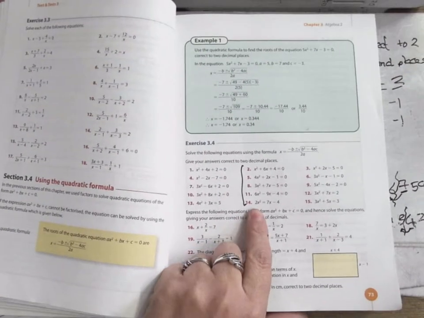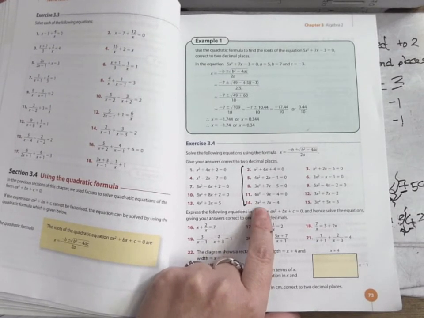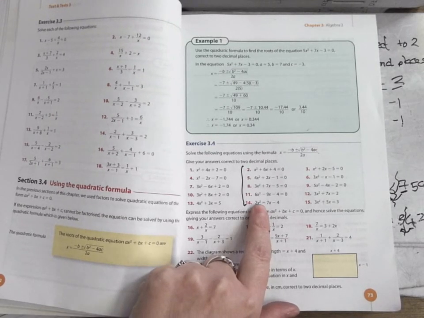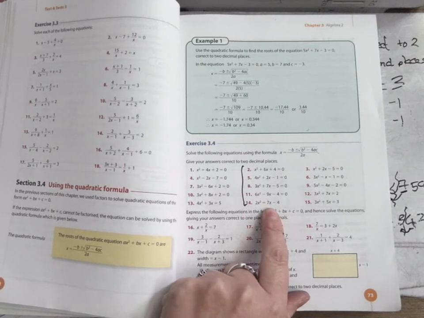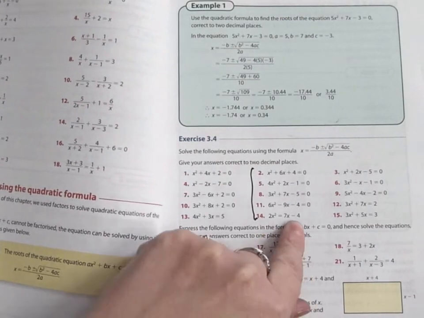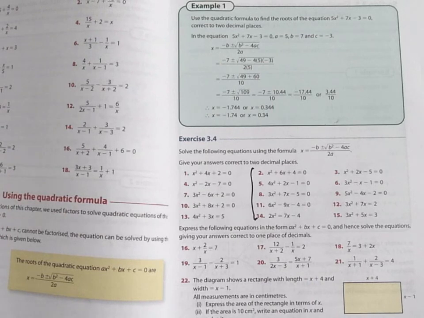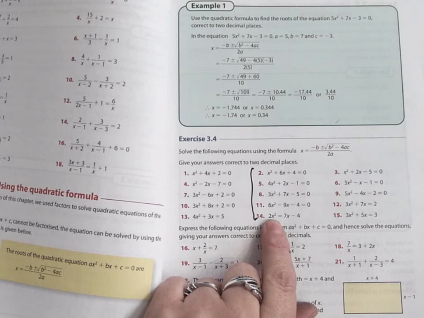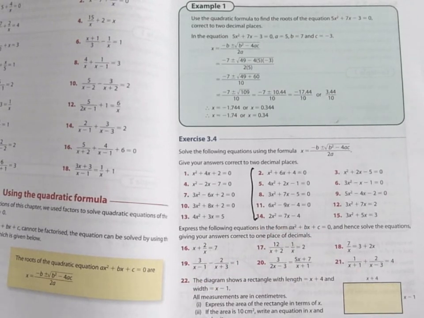Can I just draw your attention to number 14? Number 14, right? It's not equal to 0, right? So in order to use the formula, it has to be equal to 0. So what will I do here before I start? Yeah, bring over the 2x squared, which is over on the left already. Bring over the 7x, it becomes minus 7x. Bring over the minus 4, it becomes plus 4 equals 0, and then away you go. So you rearrange it to 2x squared minus 7x plus 4 equals 0, and away you go.